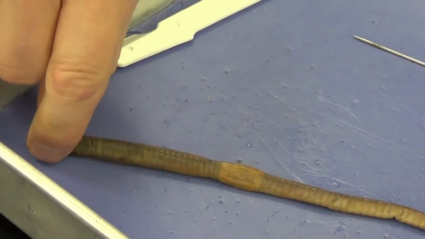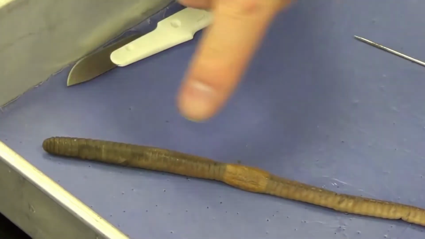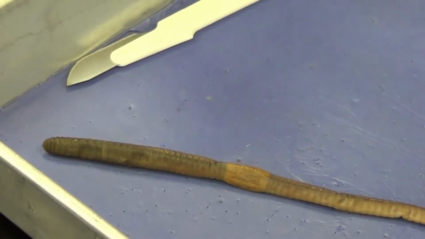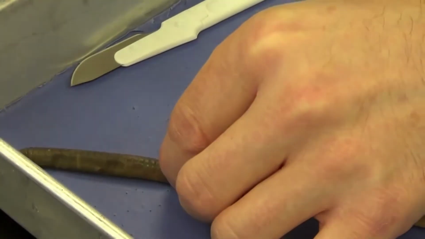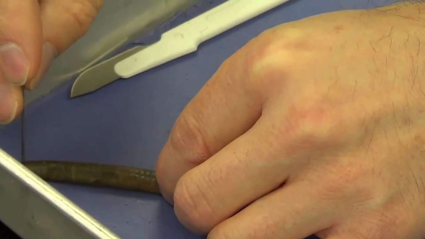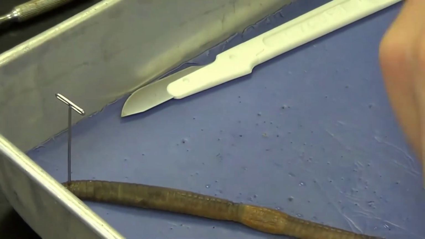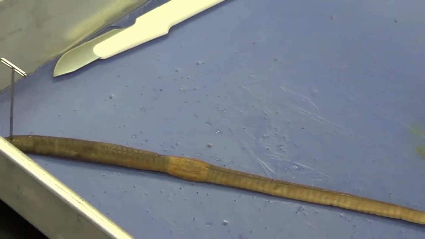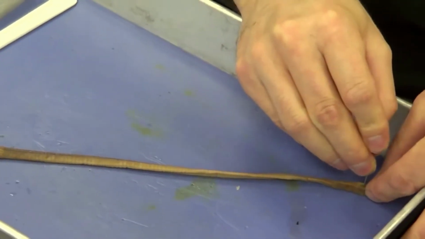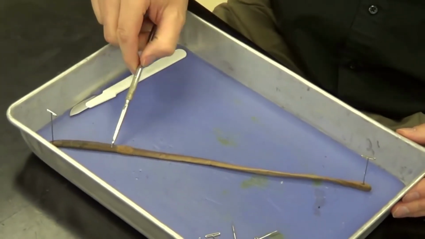And we have to put the dark side up. Now the dark side is very pigmented, and that is the side that needs to be up in order to see the organs. So I'm going to go ahead and put a pin straight in the anterior aspect of that earthworm, and then I'm going to take another pin and put it straight in the posterior aspect of the earthworm, just like that. And again, we want the dark side up.